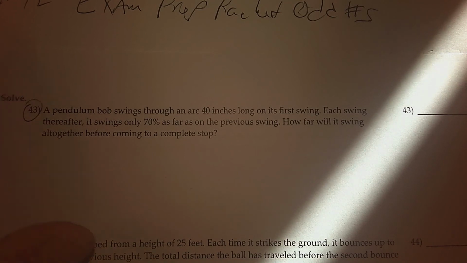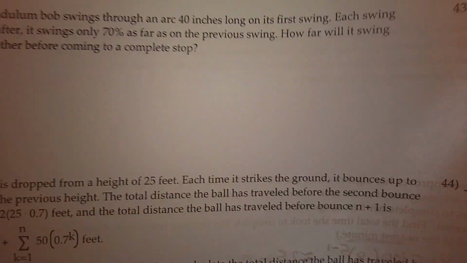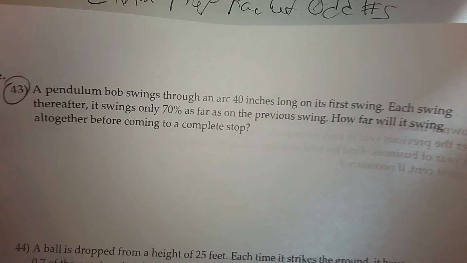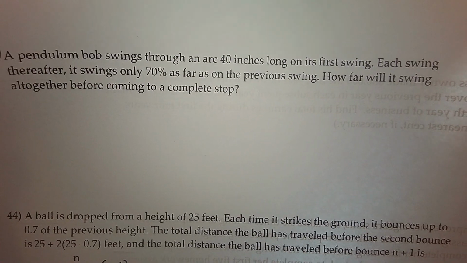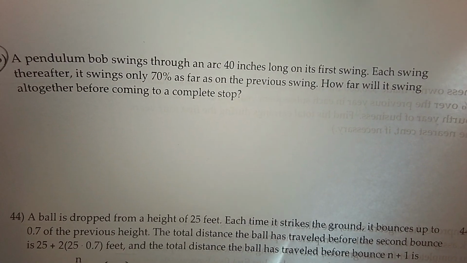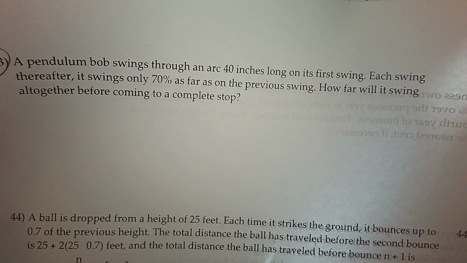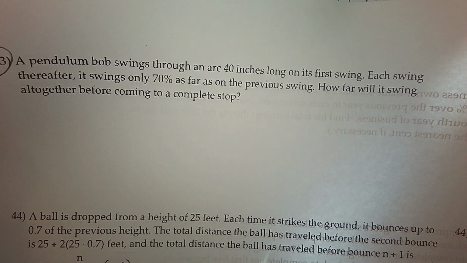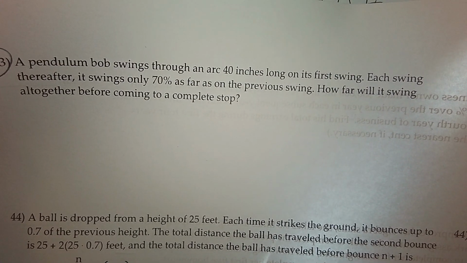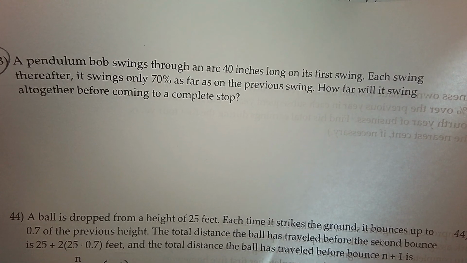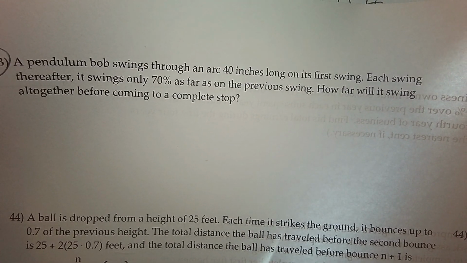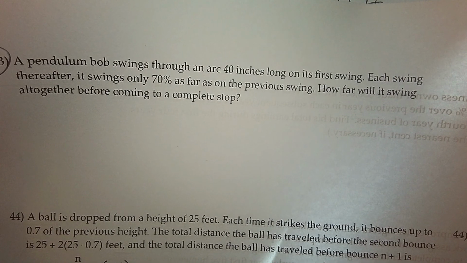All right, 43. Back to Bob. So, have you seen the movie What About Bob? It's a good movie. So, Bill Murray, Pendulum Bob swings through an arc of 40 inches. Each swing thereafter, it only goes 70% as far. How far will it swing altogether before coming to a complete stop?